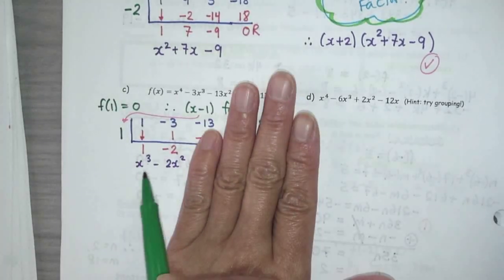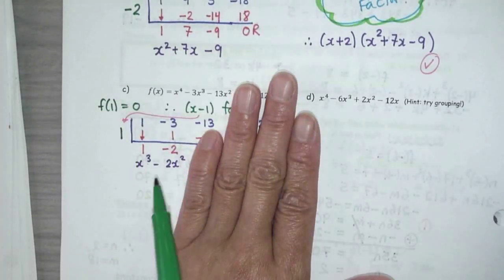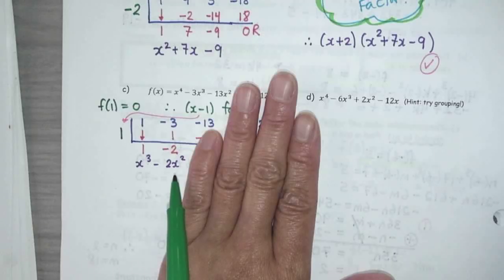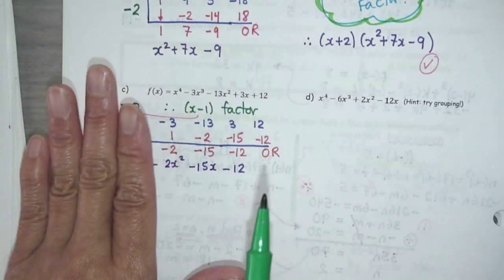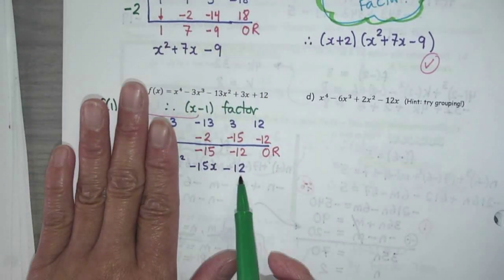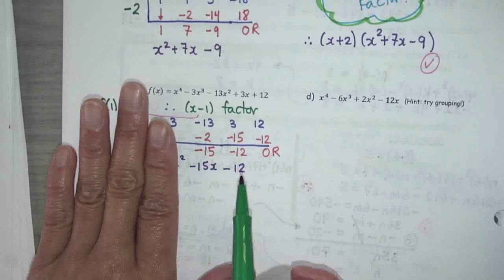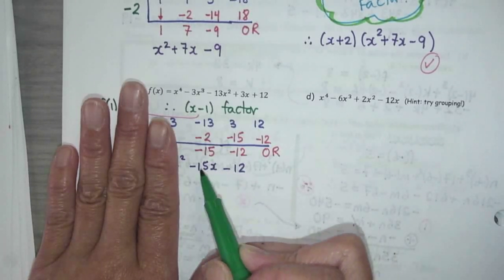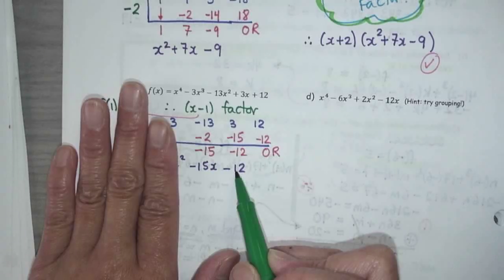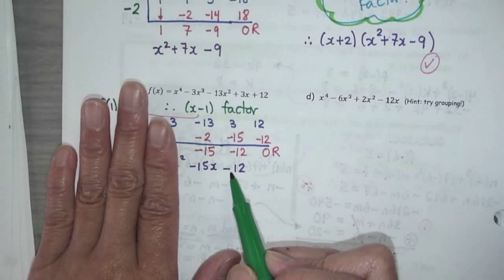So if I did the first 2 and I did a common factor, it would be x squared. I would have x minus 2 left. Is that okay? Then you looked here and see if you can get an x minus 2 out of these guys, and you can't. How do I know? Look at the coefficients, 15 and 12. I can't get x minus 2 out of that, right?